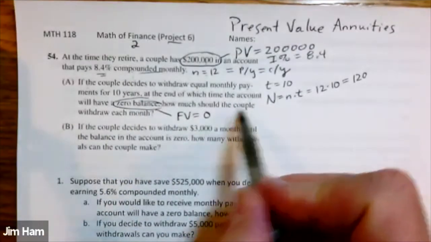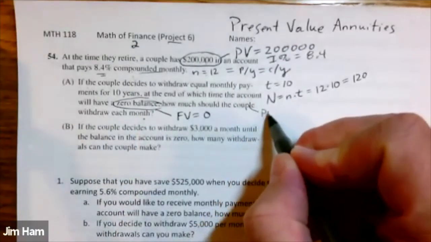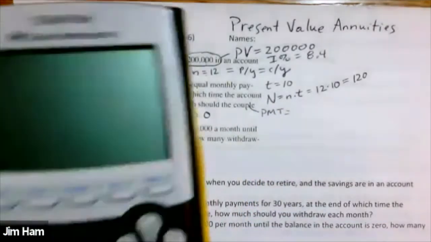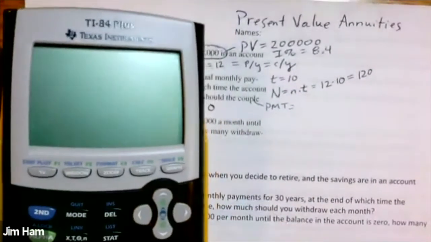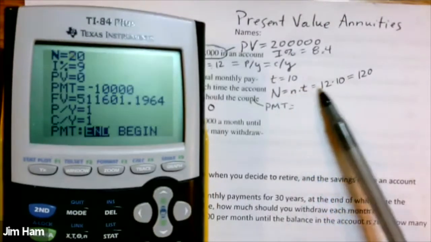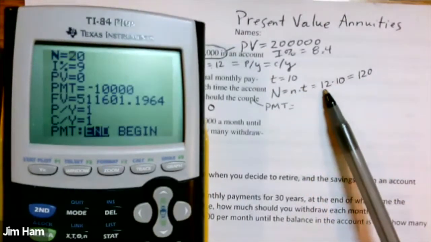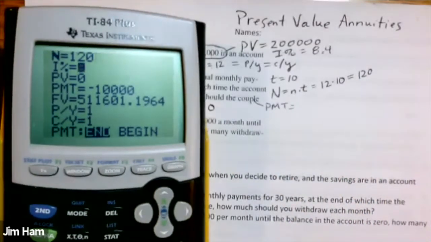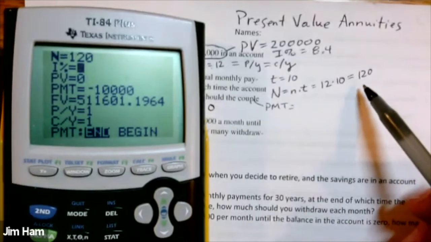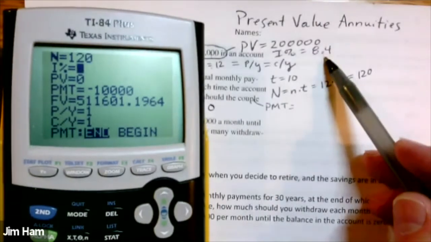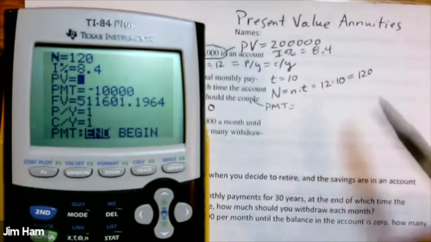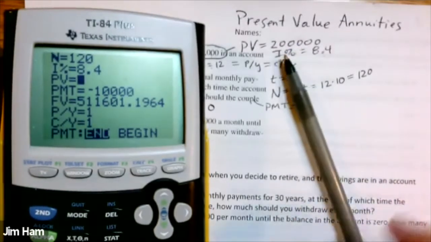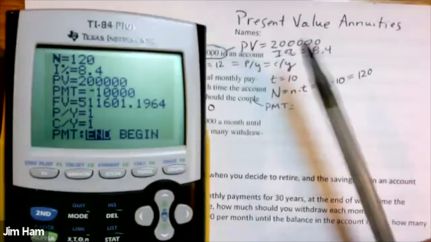How much should the couple withdraw each month? Well, that is the regular period payment, but they're paying it to themselves. So put everything into the TVM solver that we know in this problem, and let's calculate the payment. All right, the T is 10, along with N is 12, multiply them together, so N is equal to 120 monthly payments over 10 years. The interest rate was given to us in the stem up there at the top to be 8.4. The present value is how much is in the account. That's going to serve as the amount that we can withdraw from, and that is 200,000.